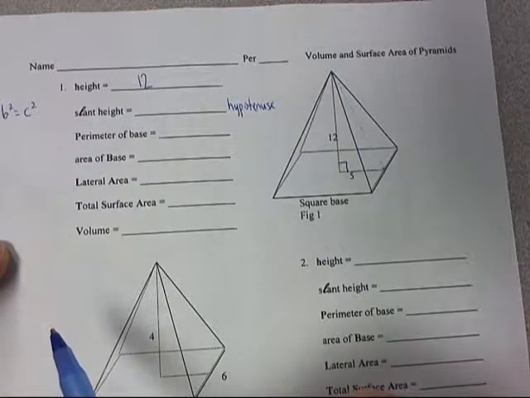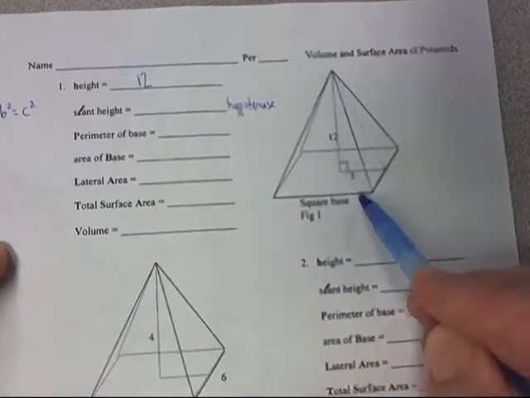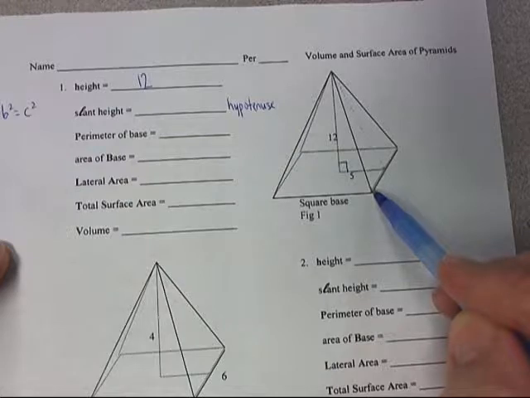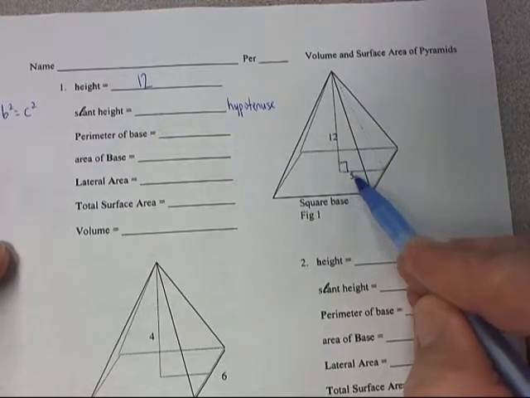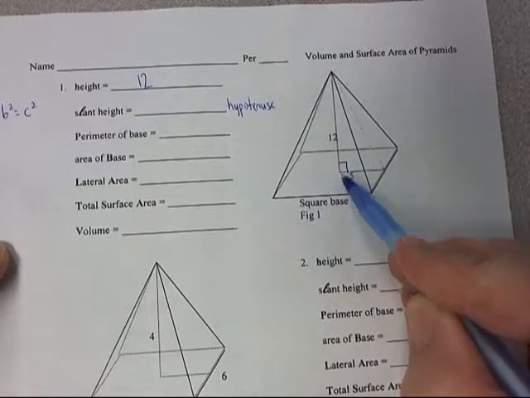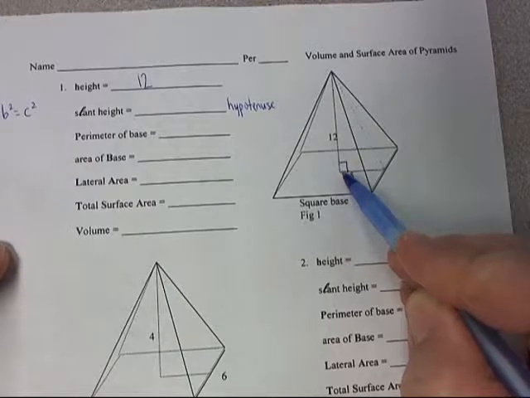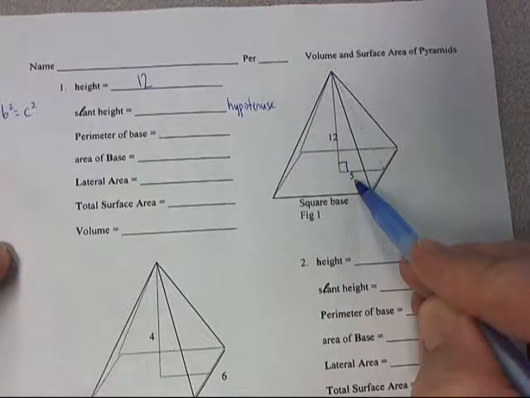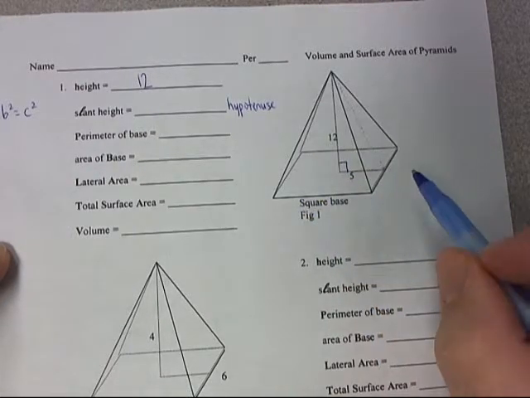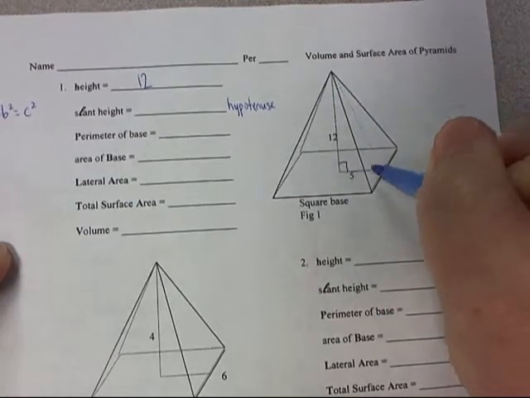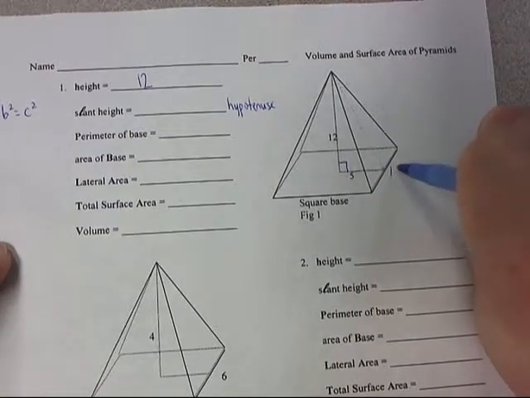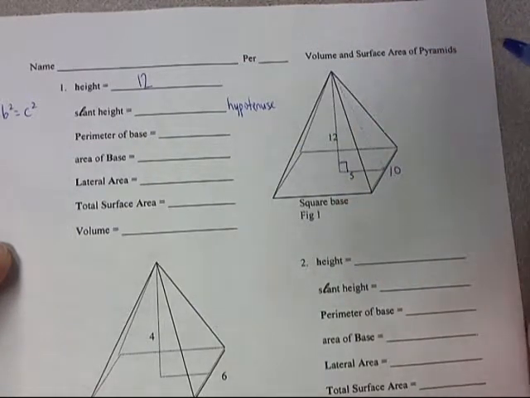The perimeter of the base. Well, notice that there's no measurement given to you, so you don't know the length of a side of the square base. But look at this 5. This 5 is right at the center point of the base. And so 5 represents half of the length of the side of the square. So the length of one side of the square is 5 plus 5, which is 10. So the length of each side is going to be 10.